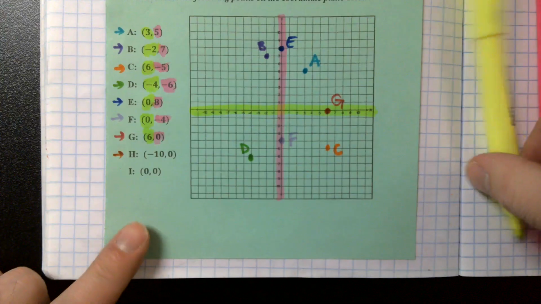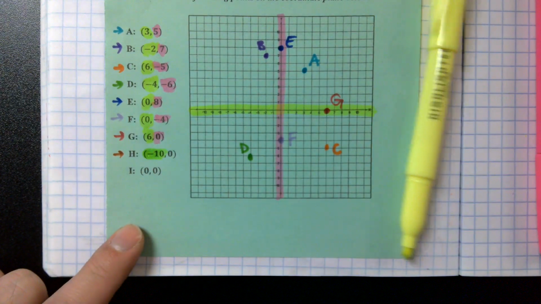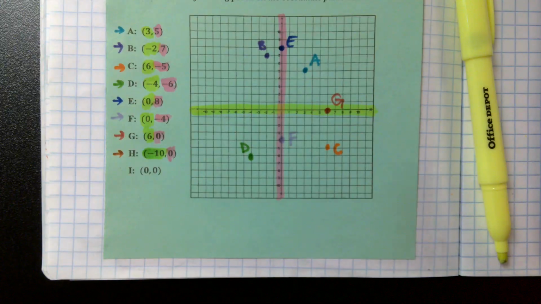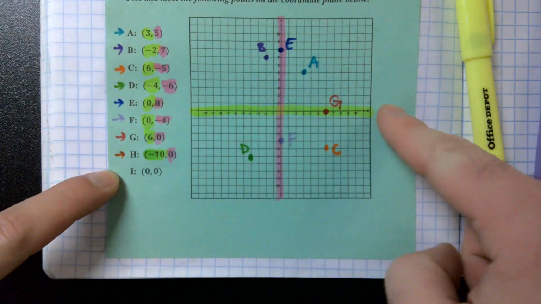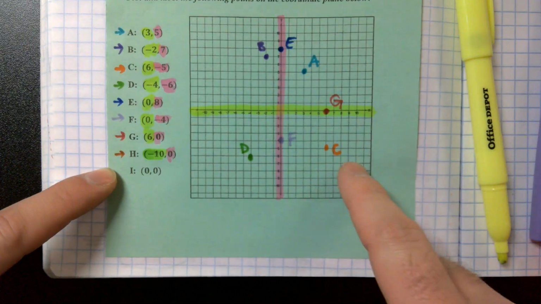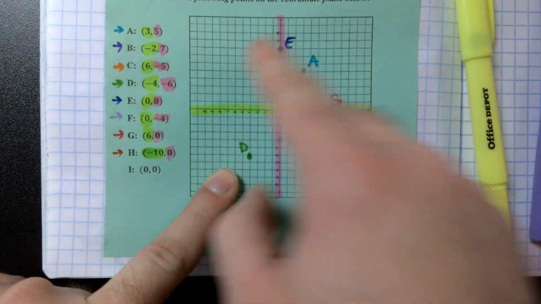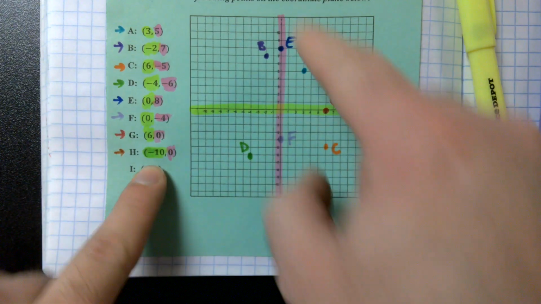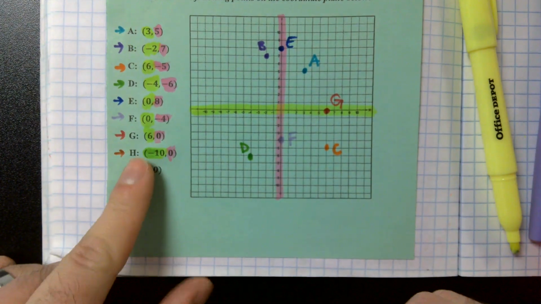Next we've got point H, negative 10, comma 0. Anytime I see a 0 as one of my numbers, I know that my dot's going to be somewhere on one of these lines. C and D and A and B are all kind of floating in these quadrants, but anytime I have a 0, I'm going to be locked on one of those lines.